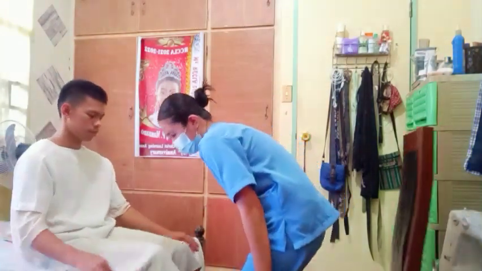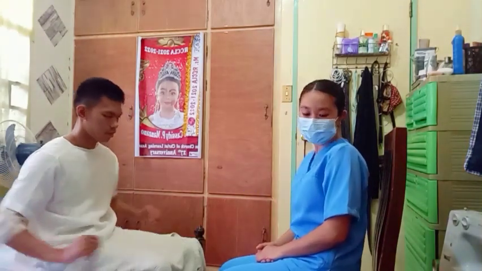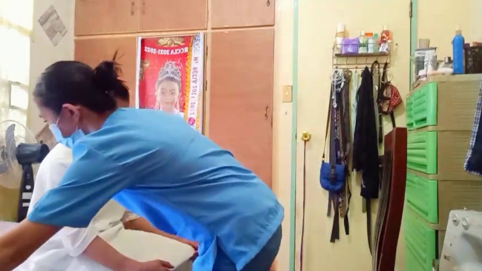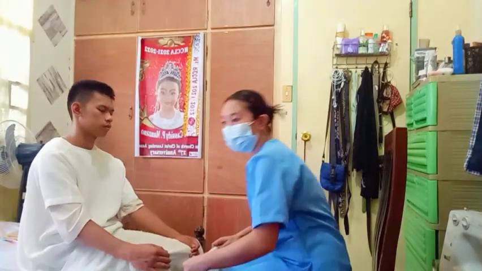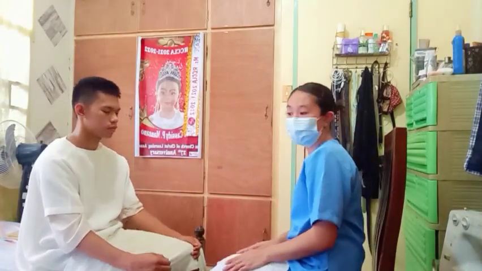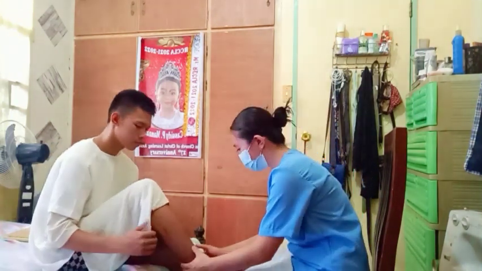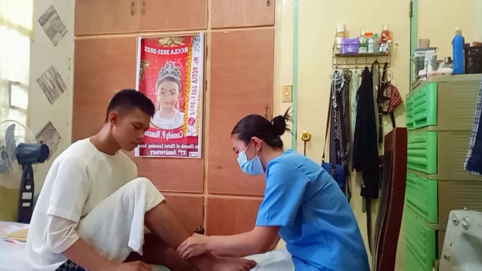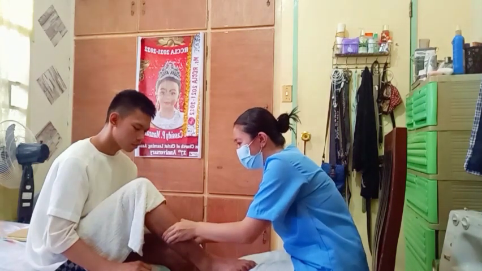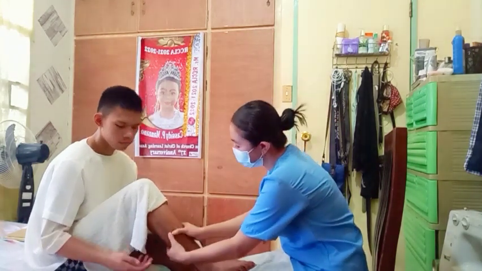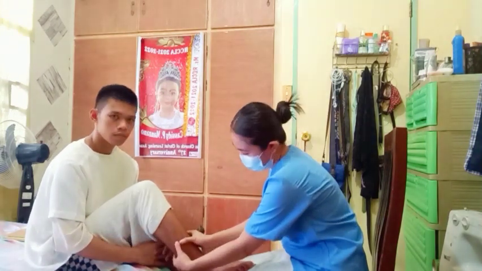So now, next is to ask the client to bring his or her foot to the lap in order to palpate for edema by pressing the thumb and putting pressure on the skin over the feet. Okay, so Sir JM, may I ask you to lift up your right foot? Okay. So in assessing edema, if the skin becomes indented, it means that there is a sign of edema. But if the skin quickly returns to normal, then there is no sign of edema.